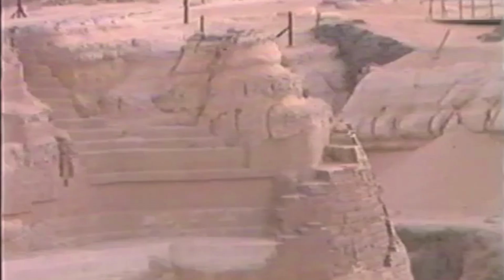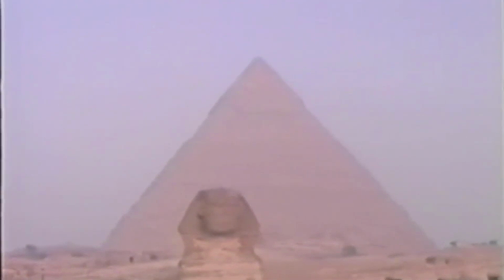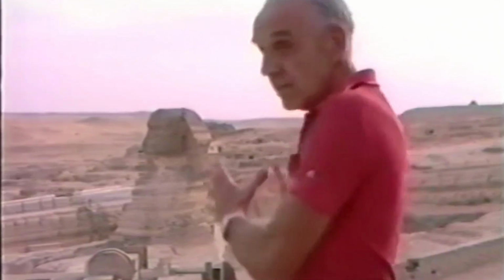Now, Khafre had an interesting system. He wanted to stay there forever. He wanted his body to be preserved forever. And so he devised an idea to guarantee that no tomb robbers would ever get into his tomb. Well, this was his idea. He had a sphinx made here. It was cut out of the solid rock.